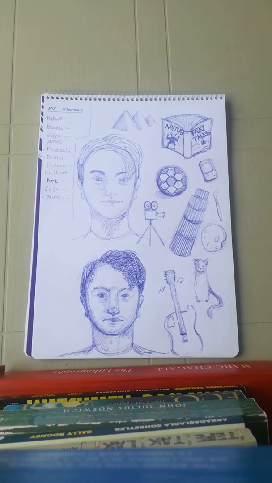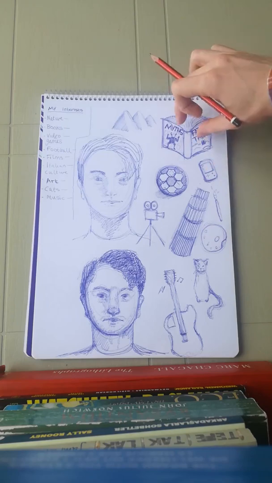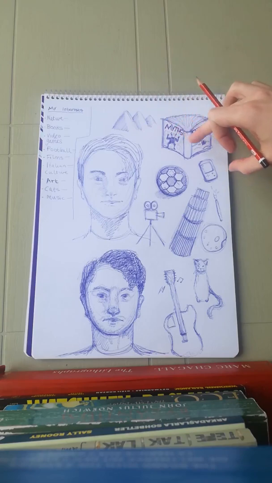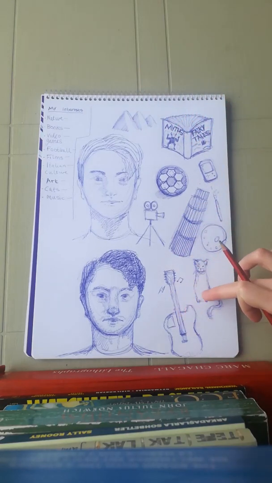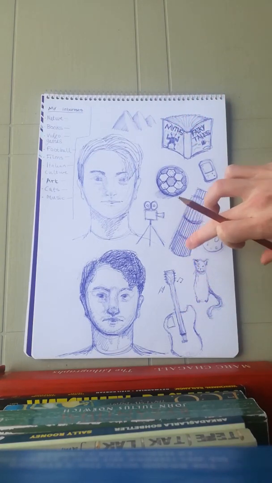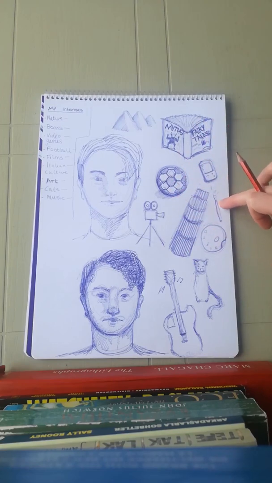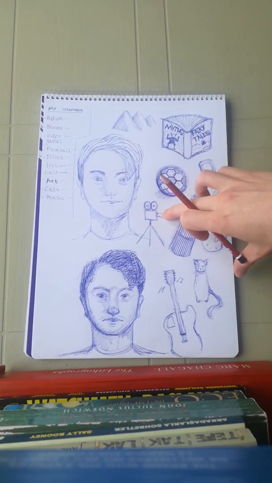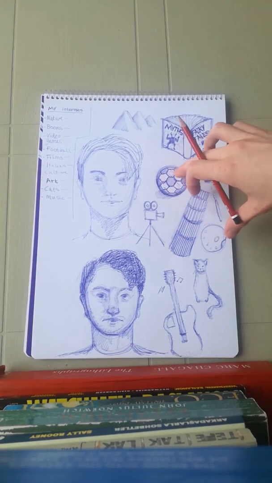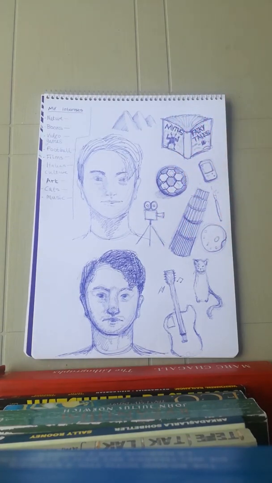So you can see that I've got things like the video Game Boy over here. I've got the book, I've got the mountains up there, I've got the Leaning Tower of Pisa, guitar, I've got my cat, I've got paint palette, paintbrush, and film camera, football of course, obviously. So I'm going to show you a little bit how we might go about creating this collage page with our drawing.